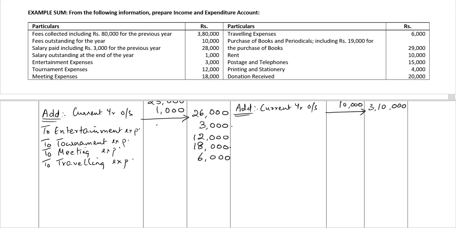It says purchase of books and periodicals, including rupees 19,000 for the purchase of books is rupees 29,000. Purchase of library books is an asset, a capital expenditure. However, the purchase of periodicals is a revenue expenditure. So we'll write only the amount which is pertaining to the purchase of periodicals in the income and expenditure account on the expenditure side.